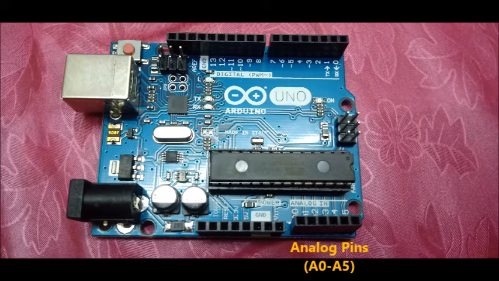Here on the bottom side analog pins are there, A0 to A5. There are 6 analog pins we generally use to connect sensors over here. These are the power pins. Power pins, we get 5 volt supply or 3.3 volt supply from these pins. So this is the Arduino Uno board.